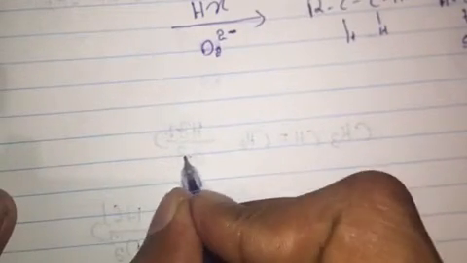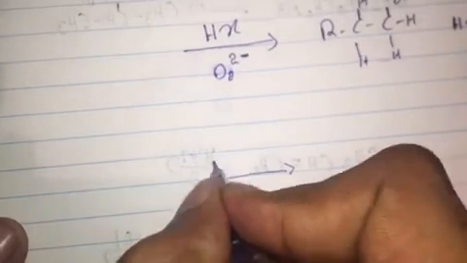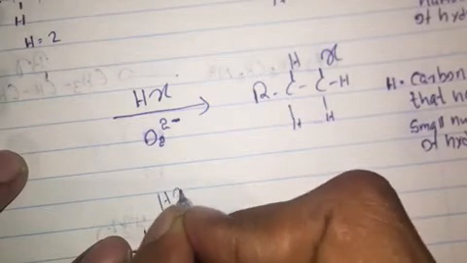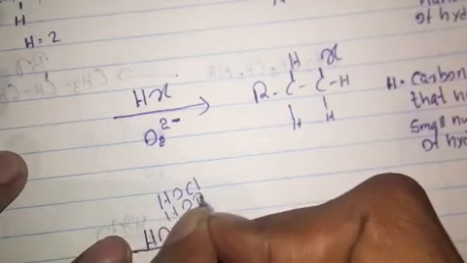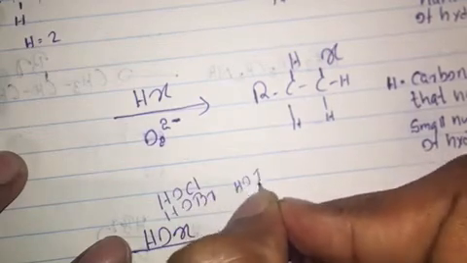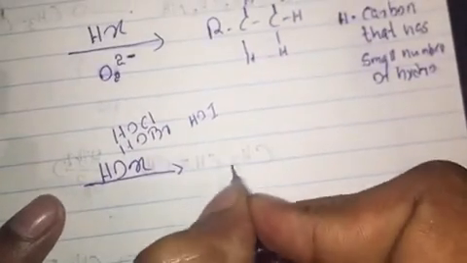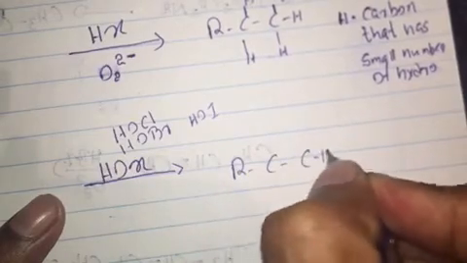Again, let us discuss the next reaction. I put HOX on the alkene. HOX means HOCl, HOBr, HOI. Again the pi bond between these two carbons breaks.